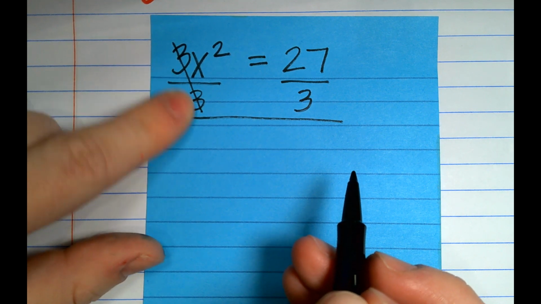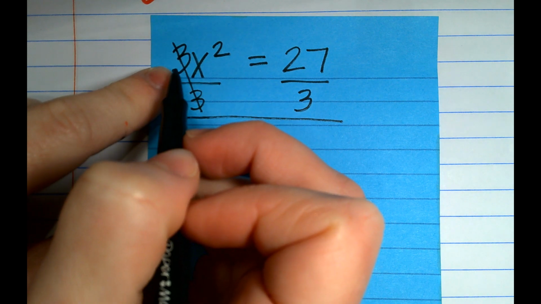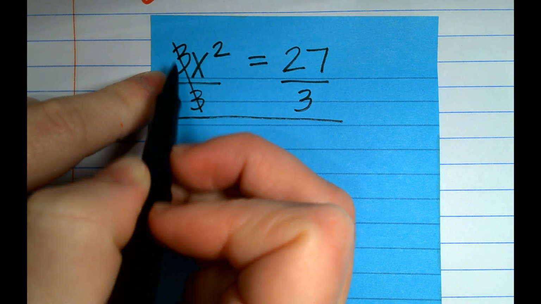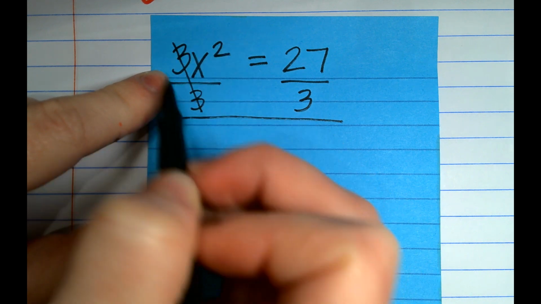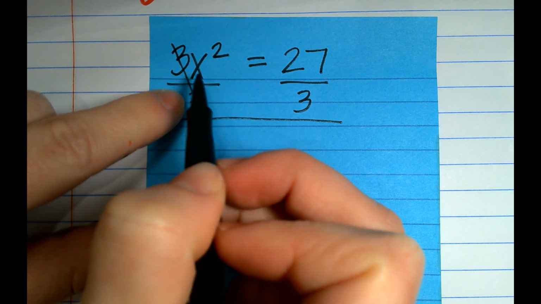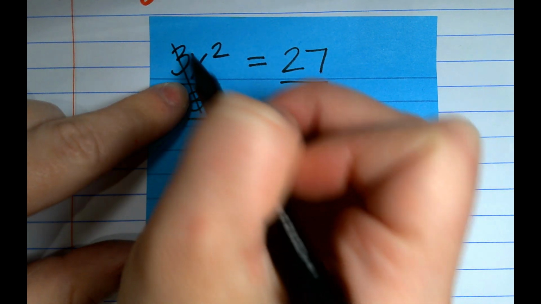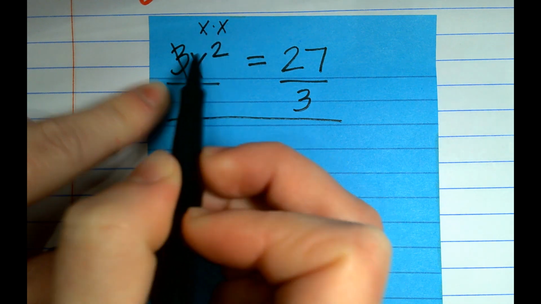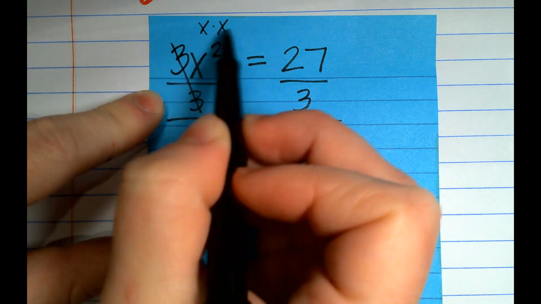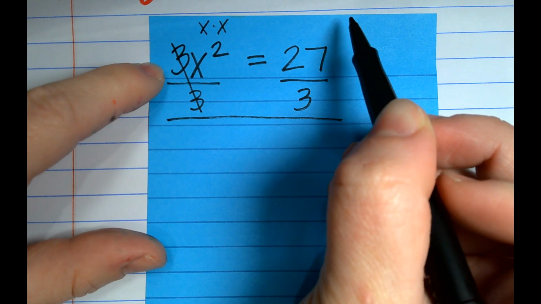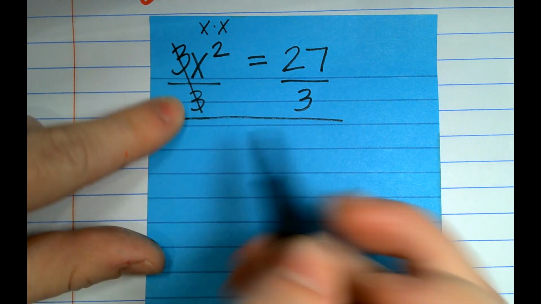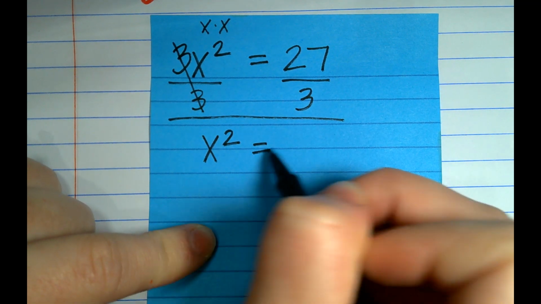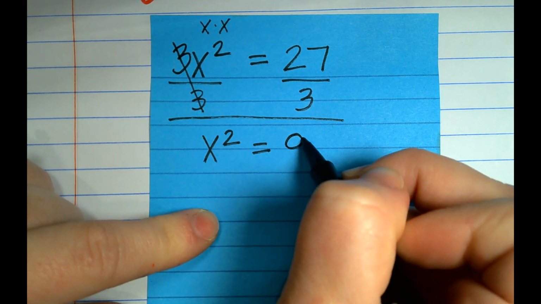Yeah, the 3's are canceling, and the 3 doesn't really have anything to do with that variable. It's just telling you the amount of x squareds that there are. X squared just means that instead of 1x, there's x times x. And there's 3 of them, so really there's like 6 x's being multiplied by each other here. But I'm dividing by 3, and now I'm going to bring everything down. I have x squared equals 27 divided by 3 would give us 9.